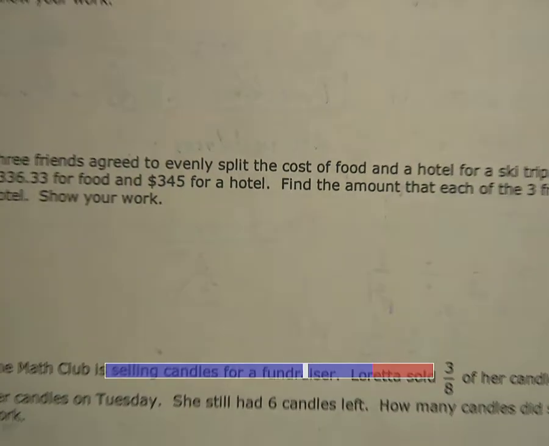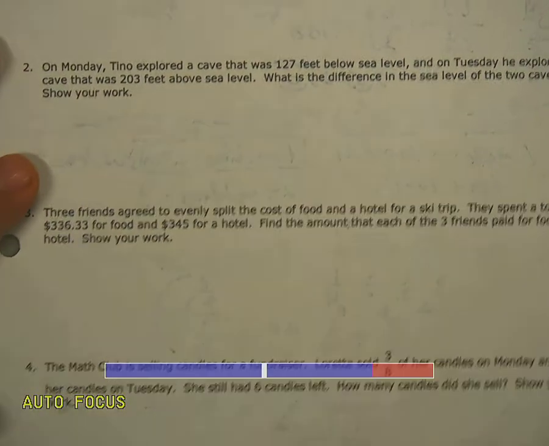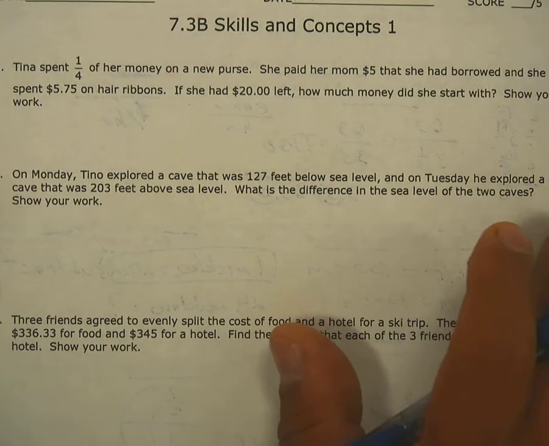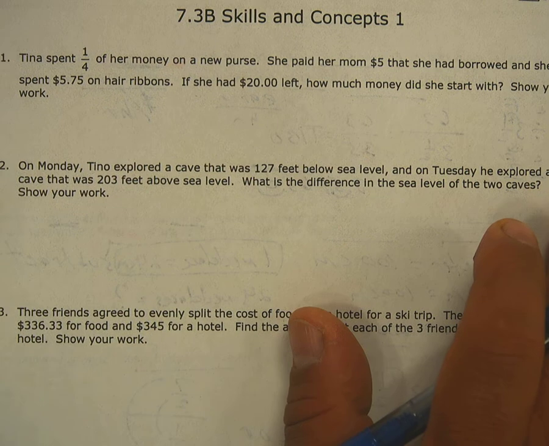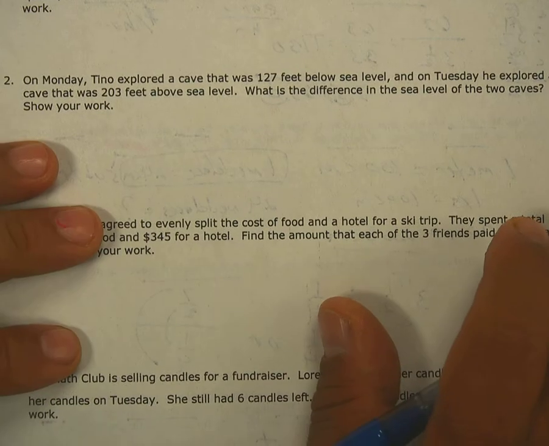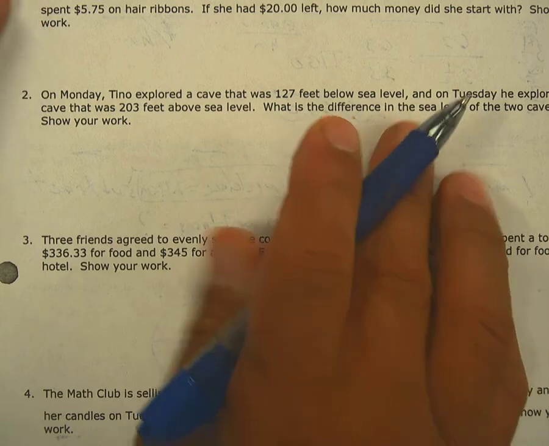Number 1 on the other side. Okay. Here, let me see here. Number 2. Let's go to number 2 here. Anyway, let's start number 1.